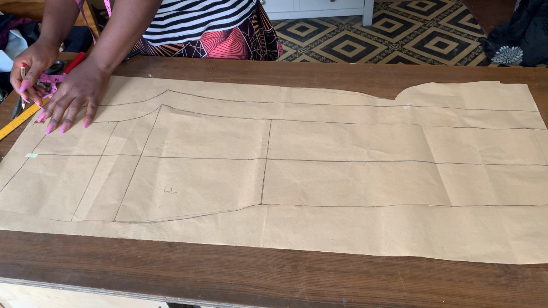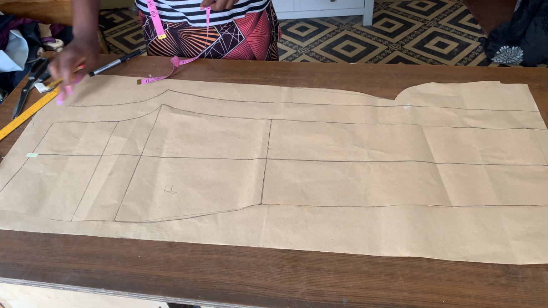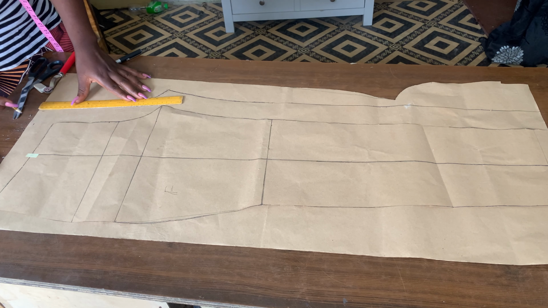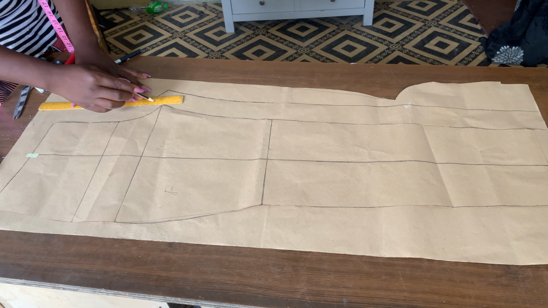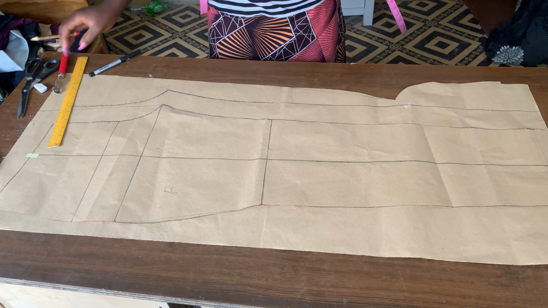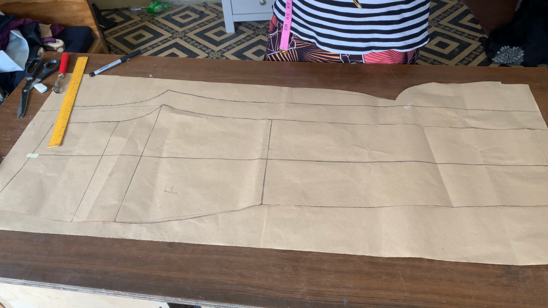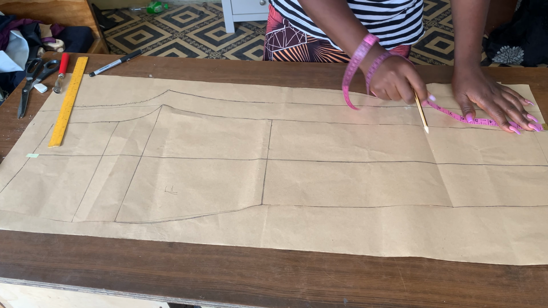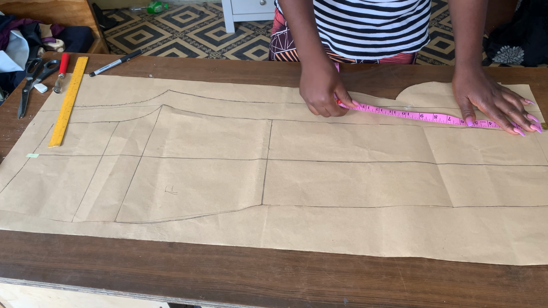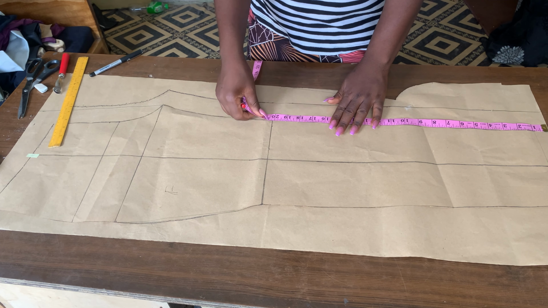And then 1 inch also away from the 1 inch we drew. We draw a line like so. Now this 2 inch includes your seam allowance as well. So from the hem of your front, you put your tip and measure to the thigh line to see what you have.